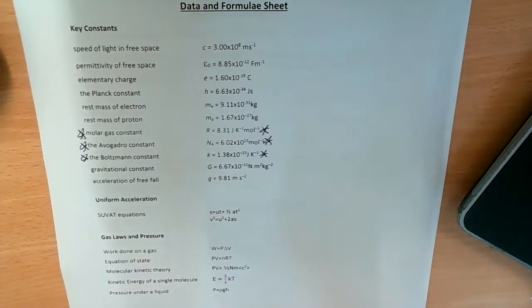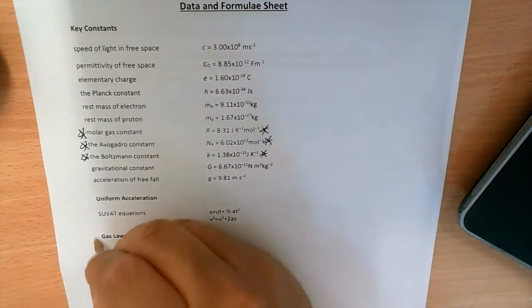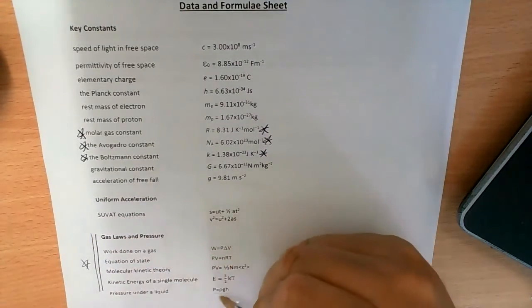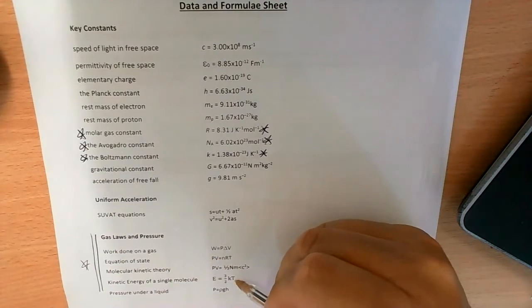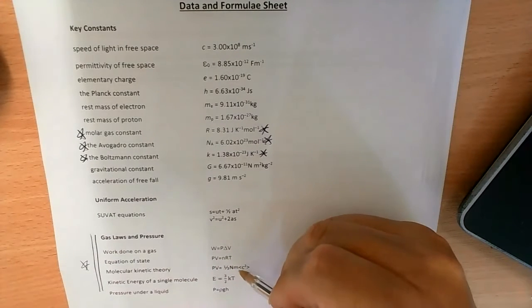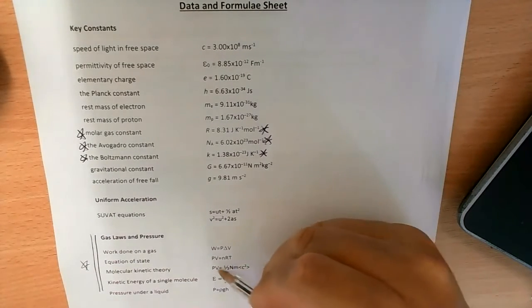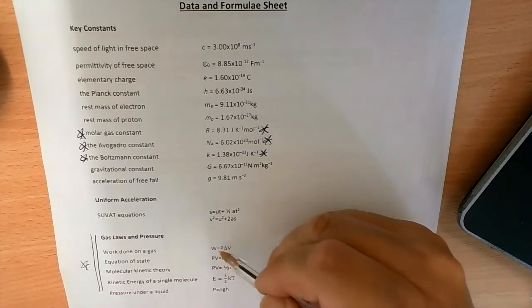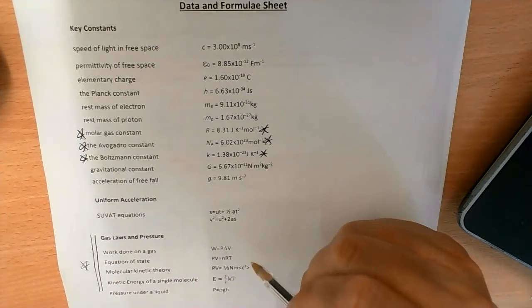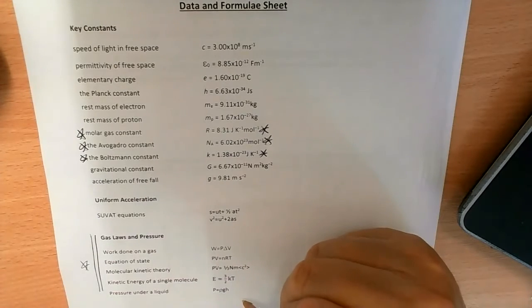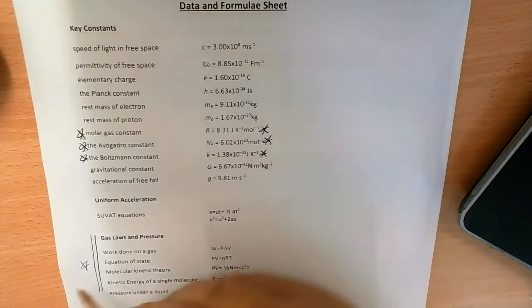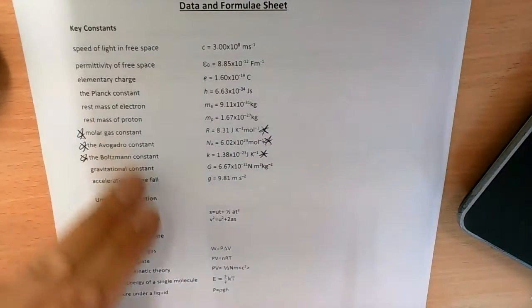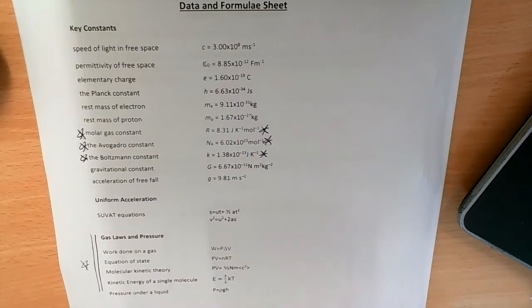You've also got some useful equations here, and it's separated by gas laws and pressure. So right down to gas under a liquid, the kinetic energy of a single molecule, the molecular kinetic theory, link between pressure and volume, link between pressure and volume on macroscopic scale, and work done by gas. Okay, so most of these formulae you probably know already, but it's worth making sure that you've got those highlighted. And that should be the first thing you do when you do an exam: really look down that list and look at the things that you're probably going to need.